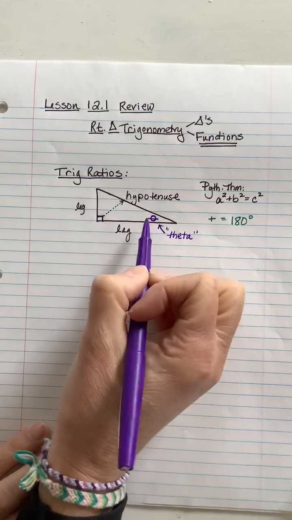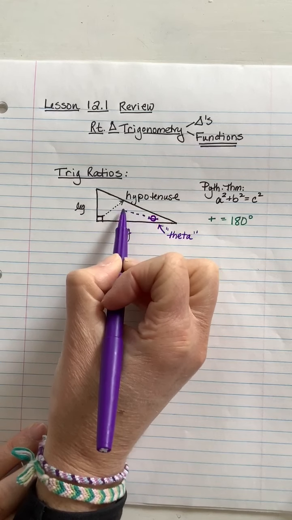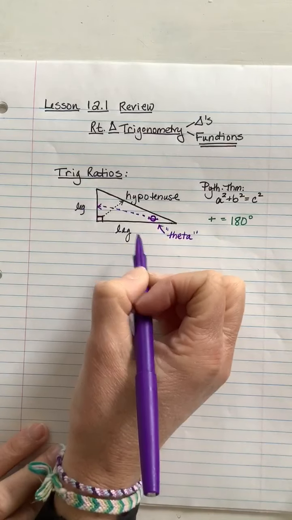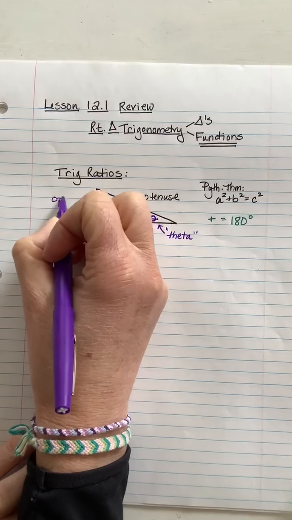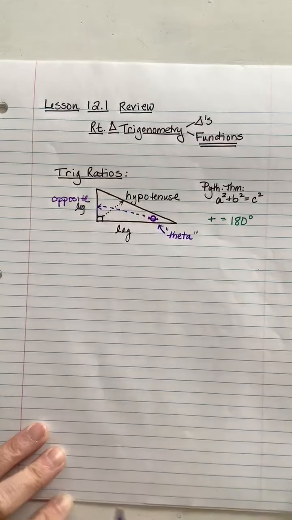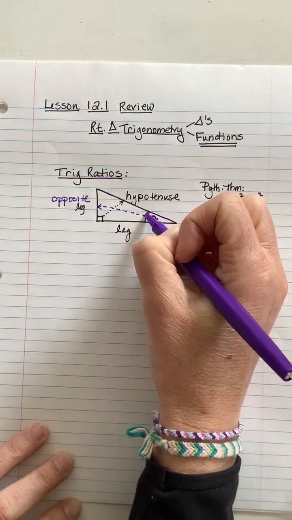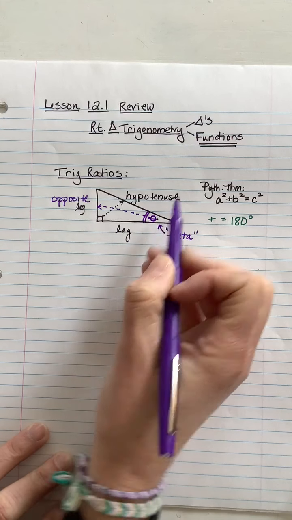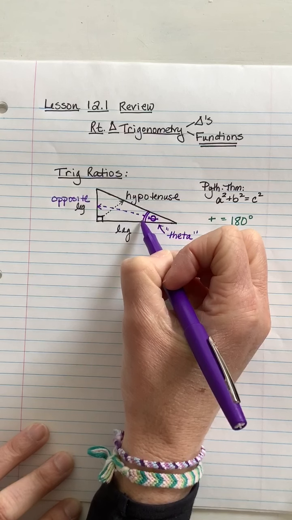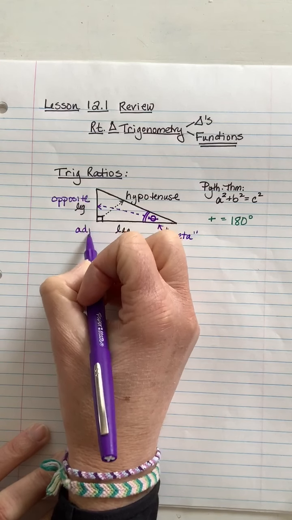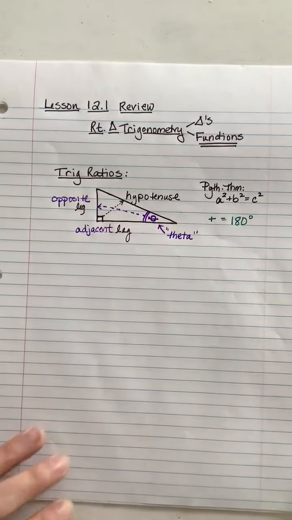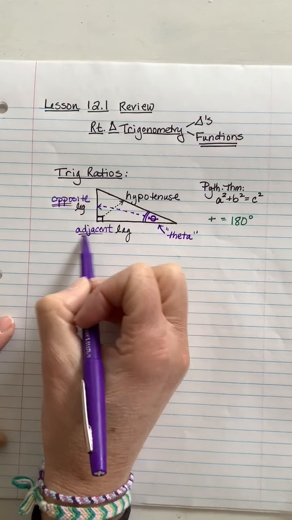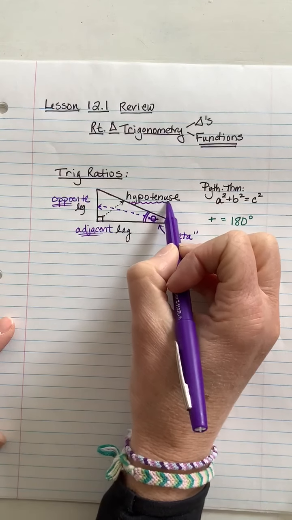This leg is going to be the opposite side of the triangle from this angle, and this leg is located directly next to that angle, and we call that your adjacent leg of the triangle. So two key words here, opposite and adjacent, to go with our hypotenuse.